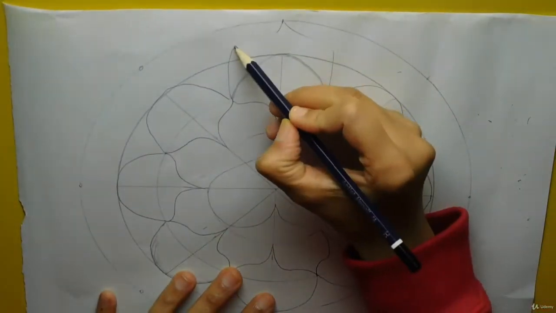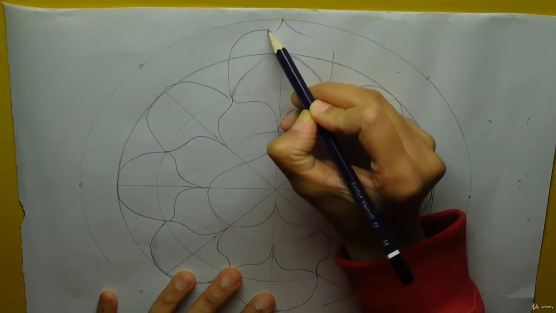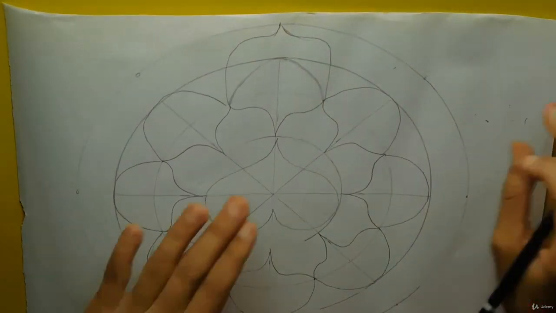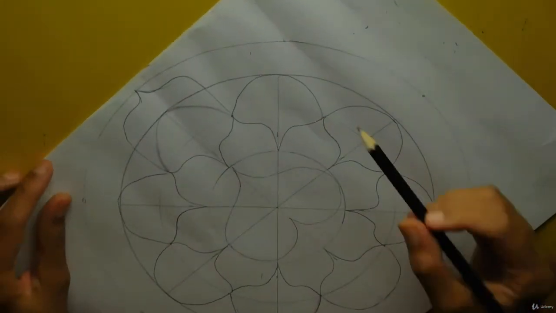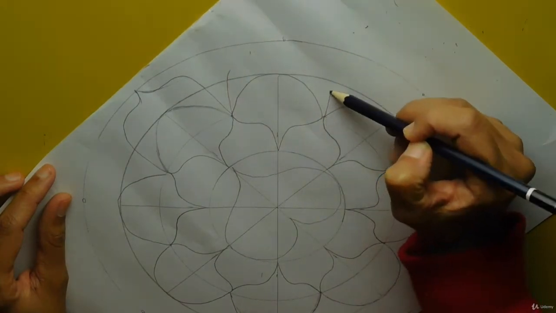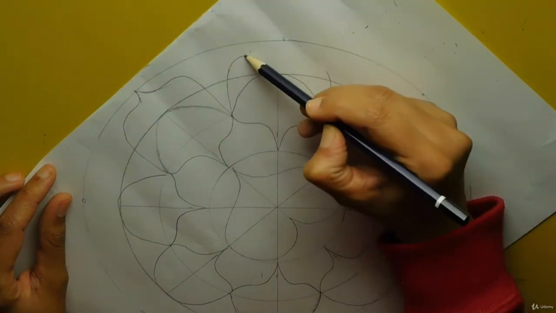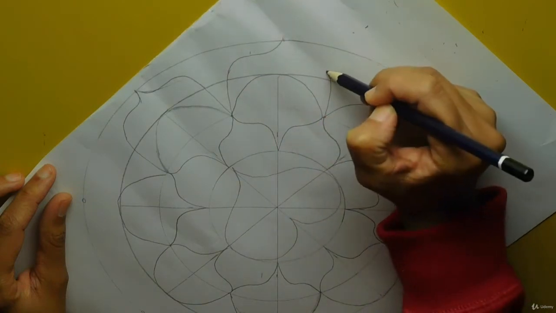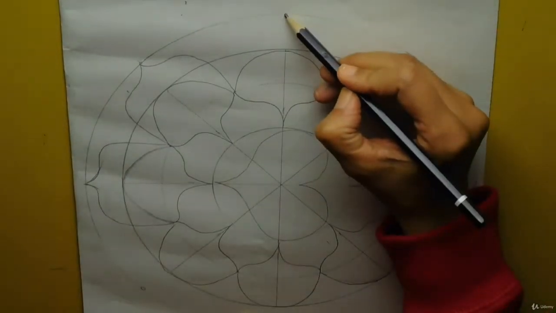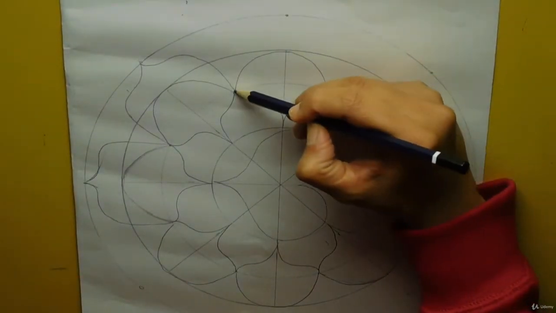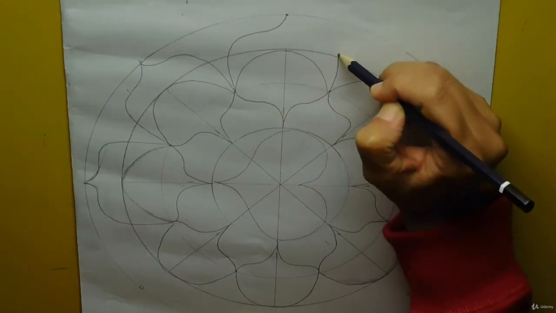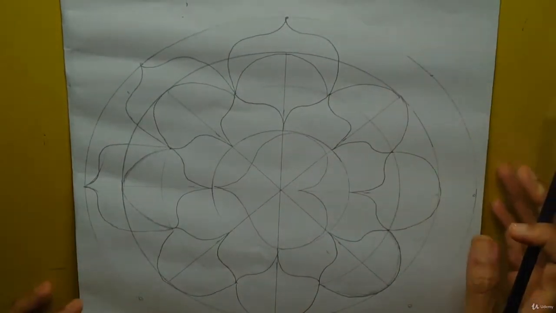And then if you don't like how it is shaped, of course you can erase it and make sure that the petals are really round and nice. Then do that everywhere and make sure that you have shapes that you are satisfied with, and just go all around until you have 8 petals that have this design.